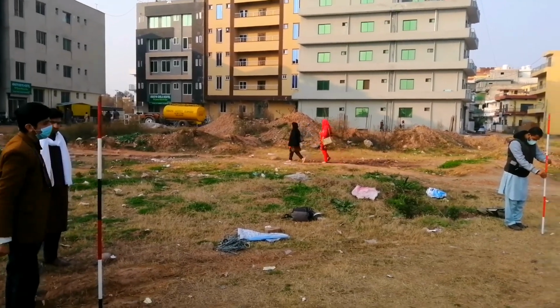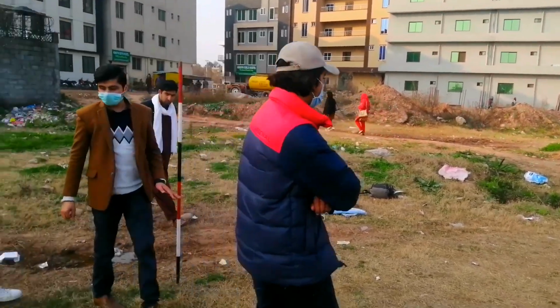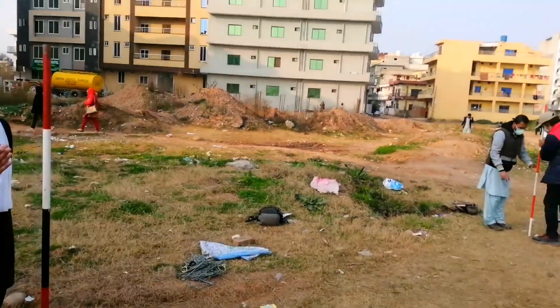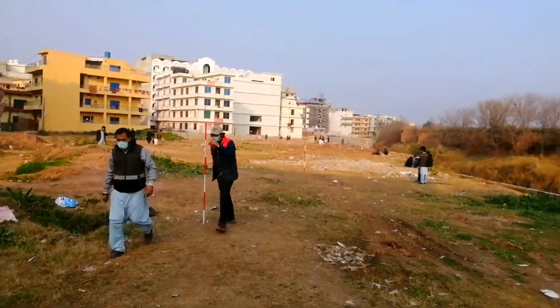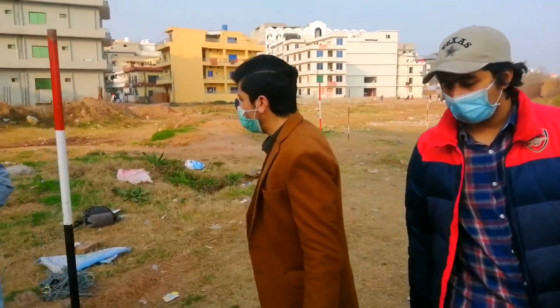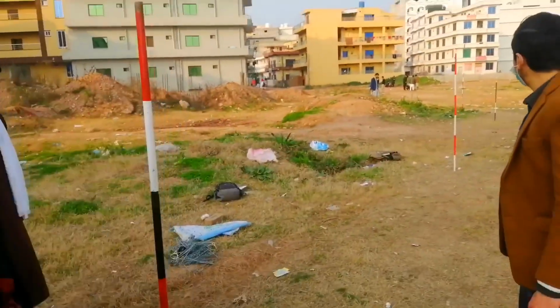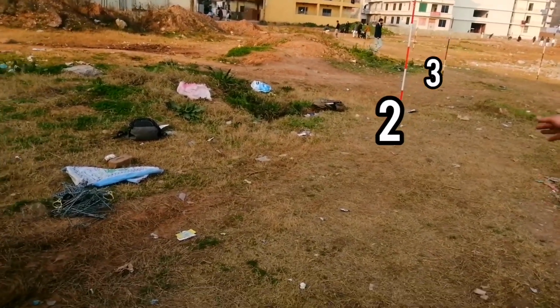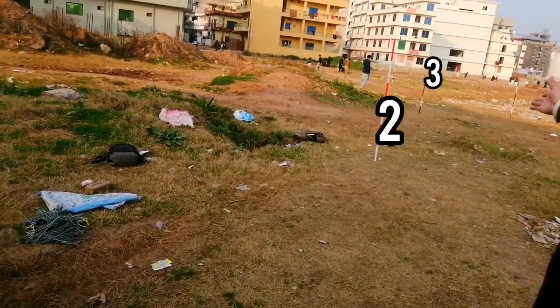I am establishing the intermediate point and asking him to place the rod when it comes in a straight line to the other rod. The student has placed the rod when these three rods come in a straight line. Now we can easily measure the distance between these two points by aligning them into a straight line, which is called ranging. So this is called direct ranging.